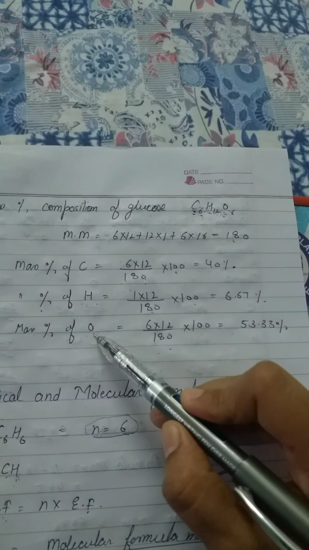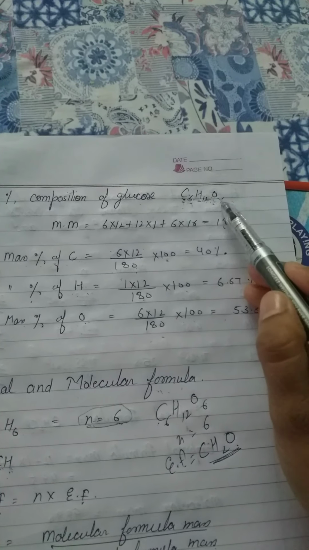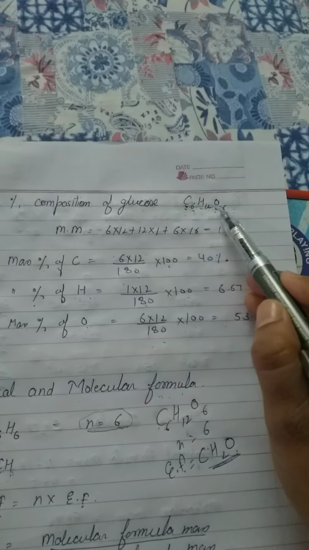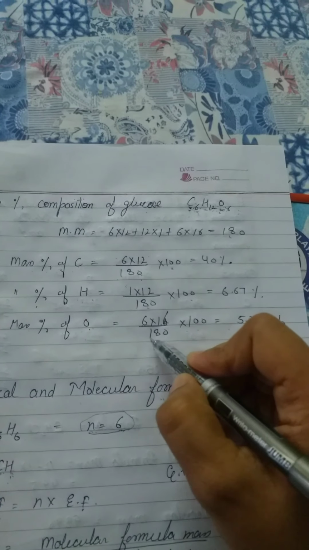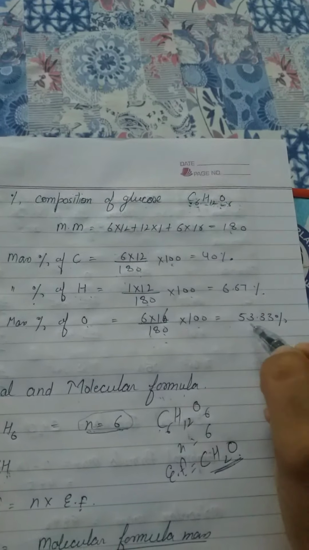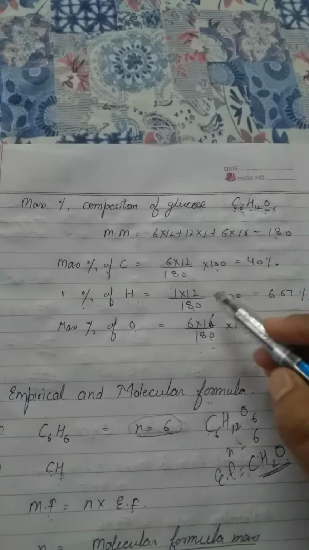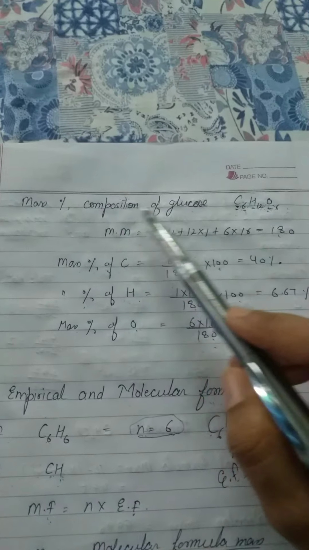Like for oxygen, there are 6 atoms of oxygen, so mass of one oxygen atom is 16, right? So that is 16 into 6, upon 180 into 100. So it comes out to be this, right? By this way we can find out the mass percentage composition of a molecule.